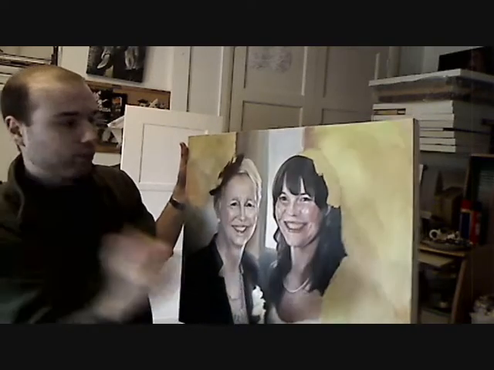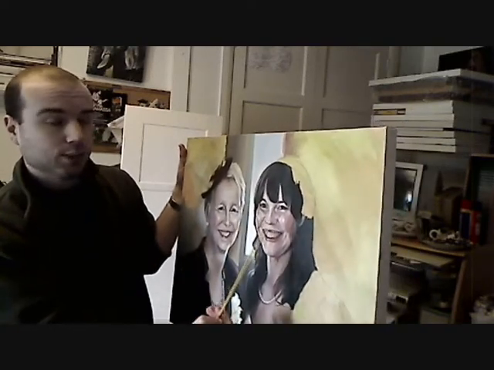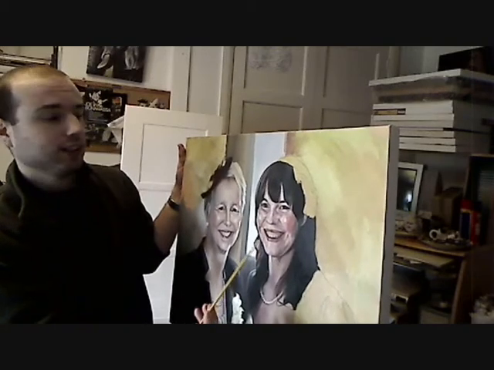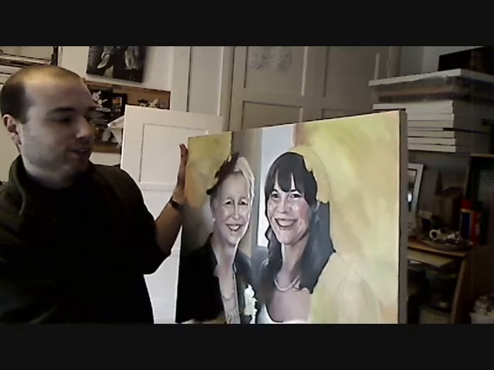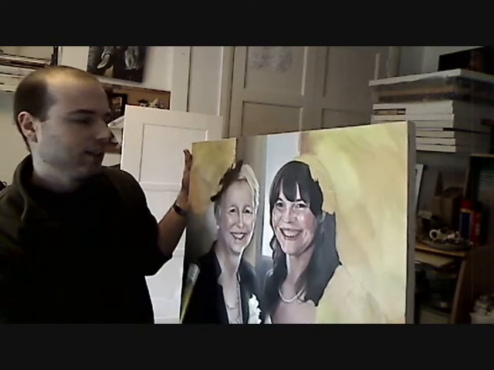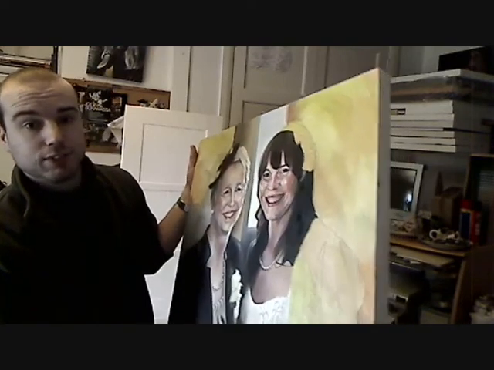Okay. Also, a good tip is to add some greens here and there, some pale greens, mix them into your mixes, and it will give it a much more fleshy tone to peaches and pinks and things like that, and you'll get a much more realistic effect when it's finished.